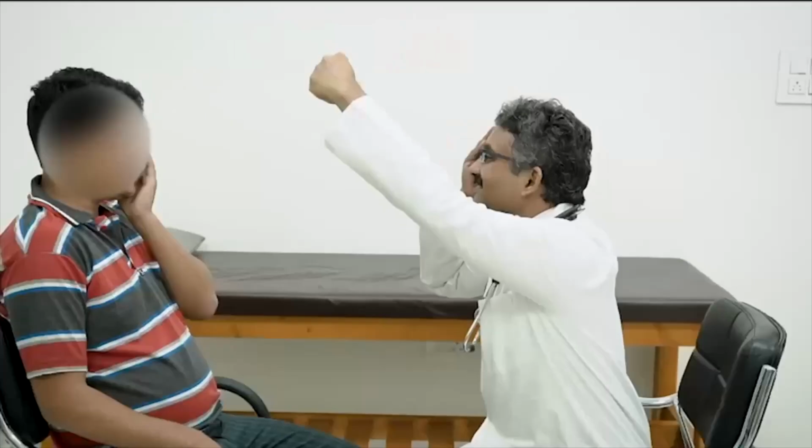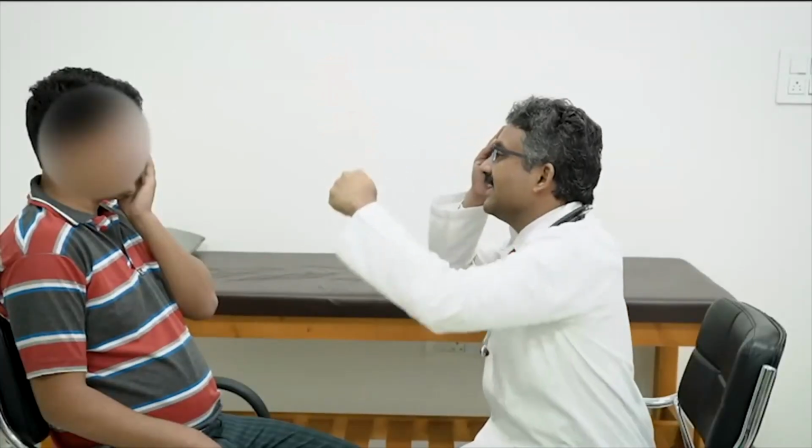Can you see the finger now? Above is around 60 degrees. Can you see the finger now? Look at my side, Gopal. Can you see the finger? Now he is seeing. It is also around 60 degrees medially. So with both eyes you have to do like this.